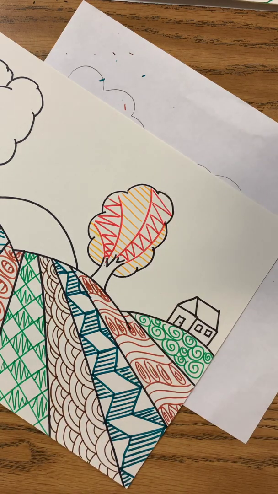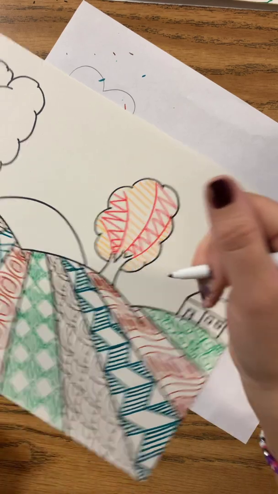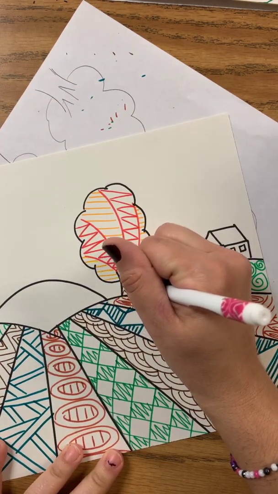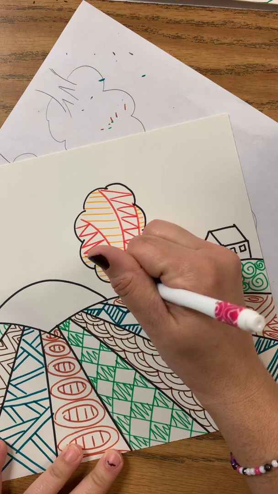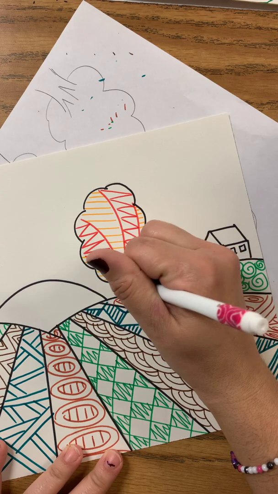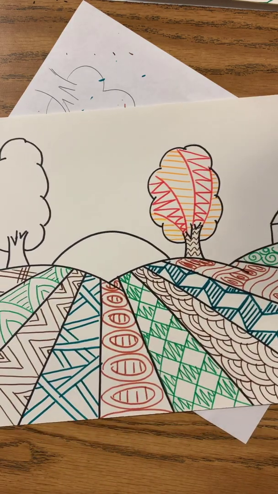Then you also want to do the tree trunk. And so I have a lighter brown right here, so I'm actually going to use a darker brown. And next, you want to finish all of your trees.